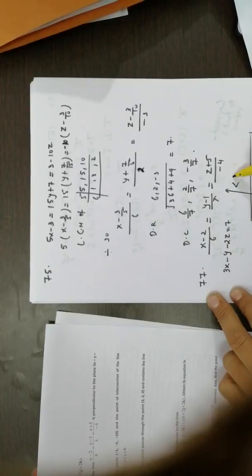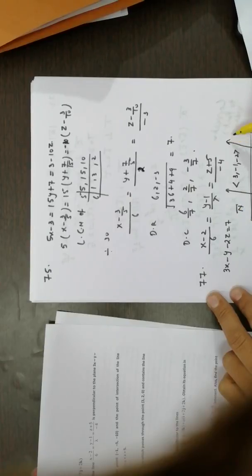So direction ratios of the normal are 3, minus 1 and minus 2. Now this is the normal vector and the line is perpendicular to this plane. So this is how we are going to write it: 6, lambda and minus 4.